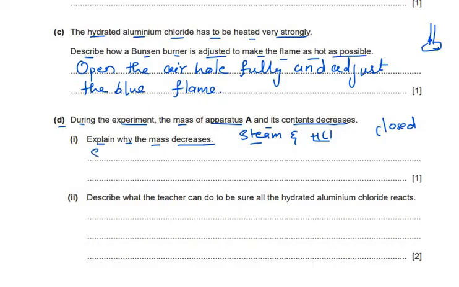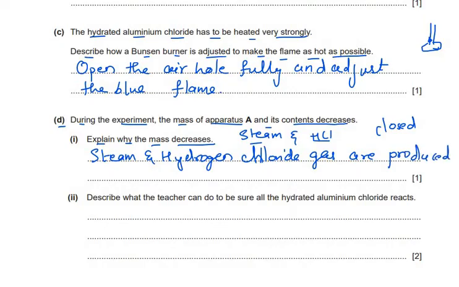So what we can write is steam and hydrogen chloride gas are produced during the experiment, which escapes out of the apparatus. That's why the mass decreases. So out of the apparatus, if it escapes, obviously the overall mass, the total mass decreases. So this is how we are going to write. A gas is produced and that leaves the apparatus.